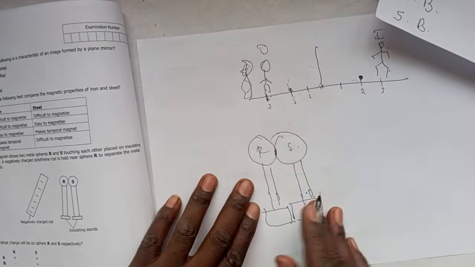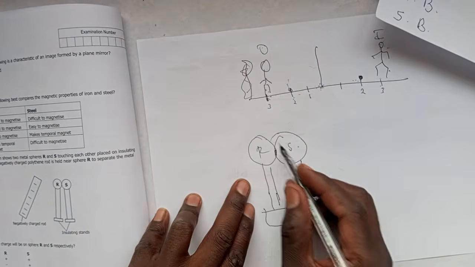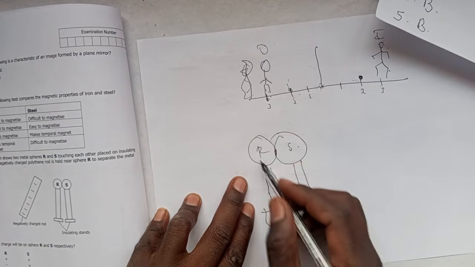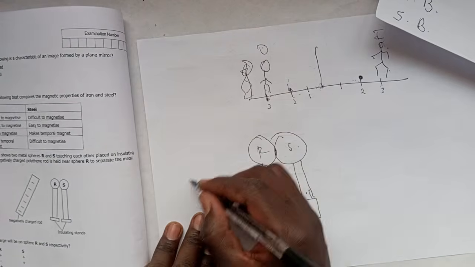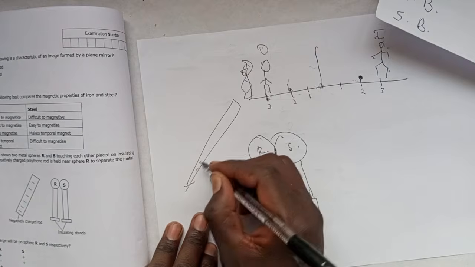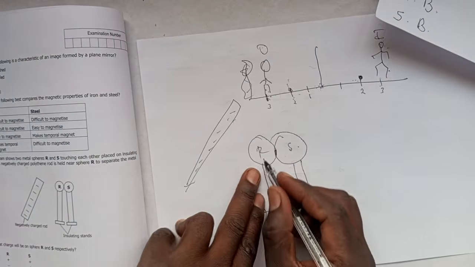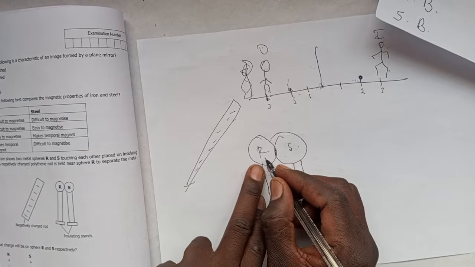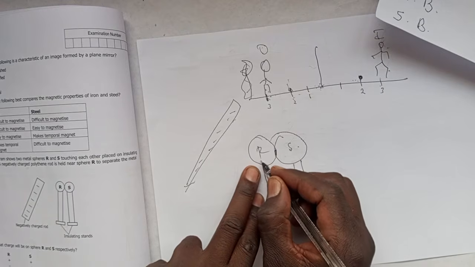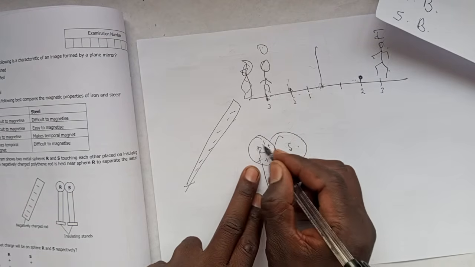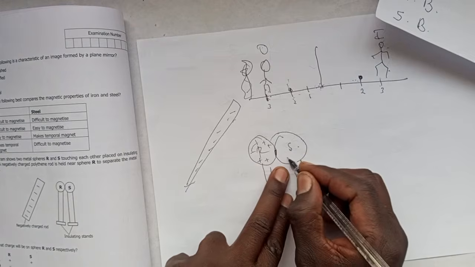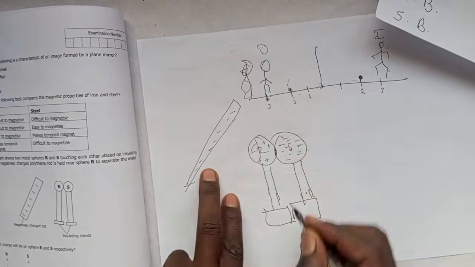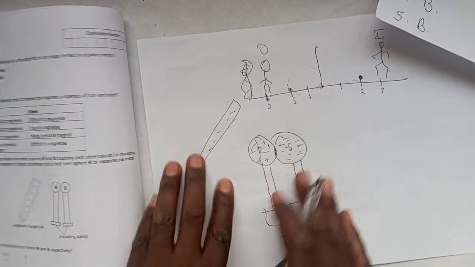So now, because they are touching each other, you need to identify the charges the way they are, especially when a negatively charged rod is brought near. What you need to understand is that the positively charged will remain this side, and the negatively charged will accumulate on the sphere S. Are you getting that?